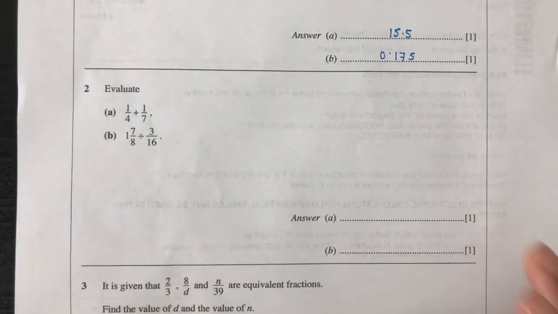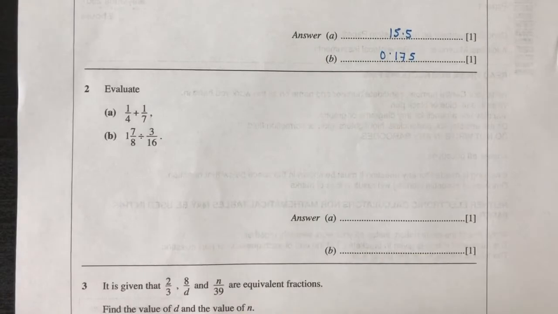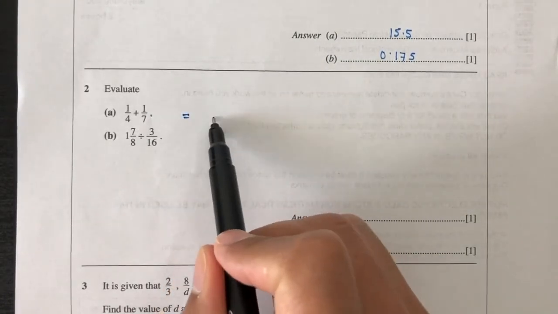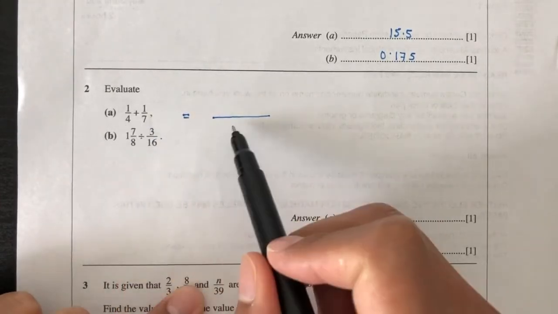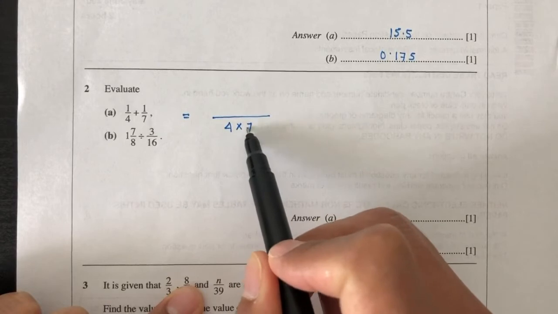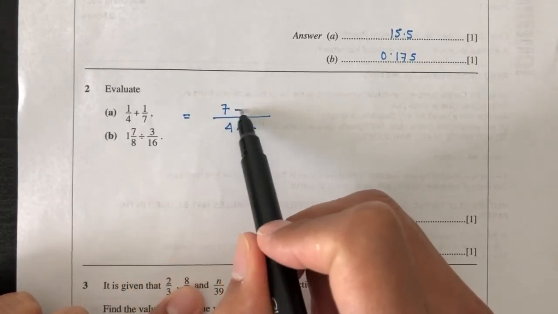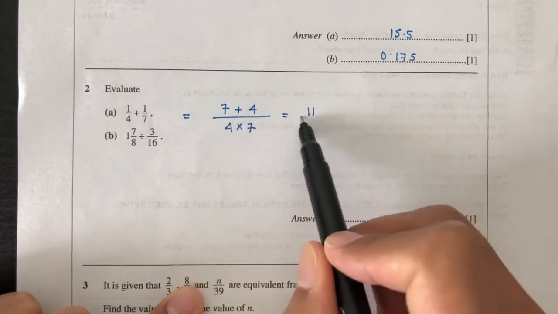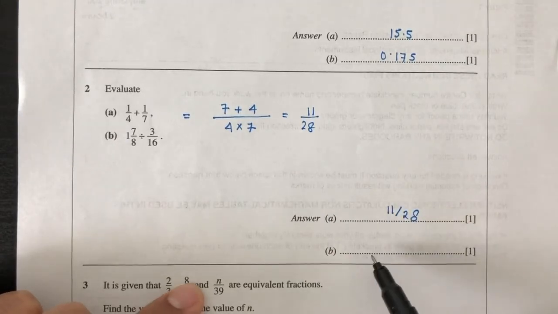Now evaluate the fraction addition. We have 1 over 4 plus 1 over 7. The first thing you see is that the bases are different. Whenever you have different denominators, you have to find the LCM. You can just multiply them by each other. So 4 times 7, and then we cross multiply. 1 times 7 is 7, plus 4 times 1 is 4. 7 plus 4 is 11 over 28. So your answer will be 11 over 28.